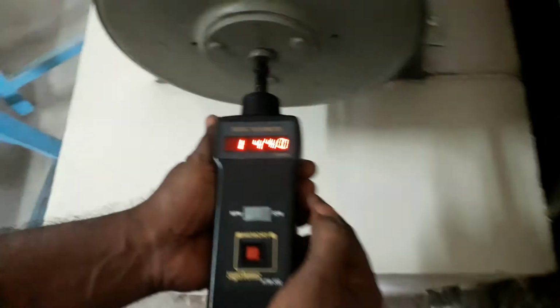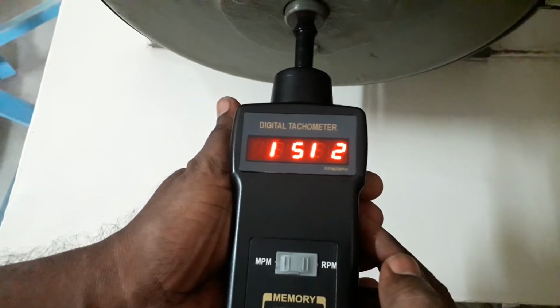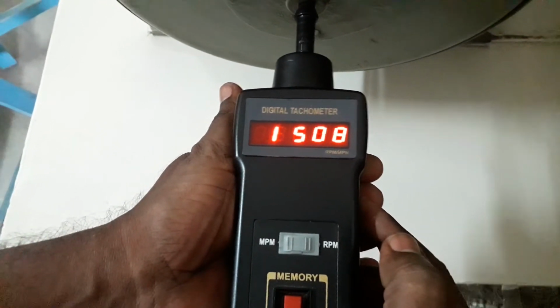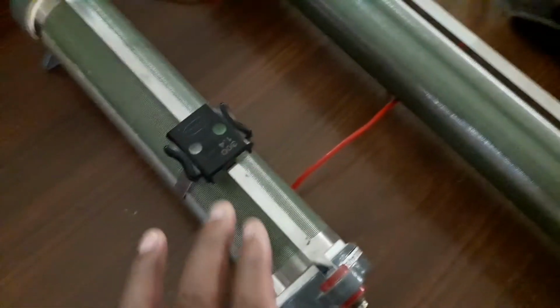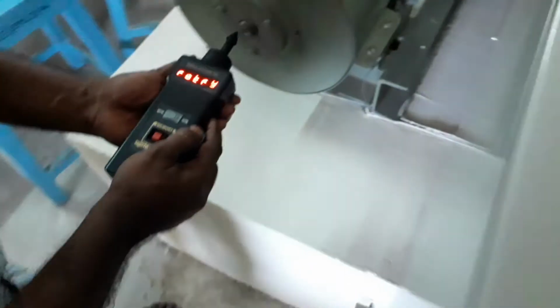So now we are again going to measure the speed of the motor generator. Still it is reading 1512, 510, right? So now we can reduce the rheostat a little bit so that the rated speed is 1500. Now we are again going to measure whether it is 1500 or not.